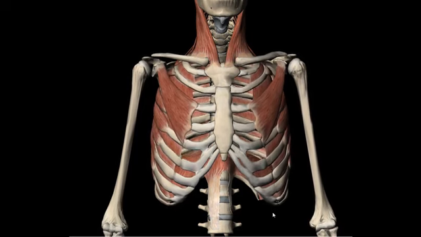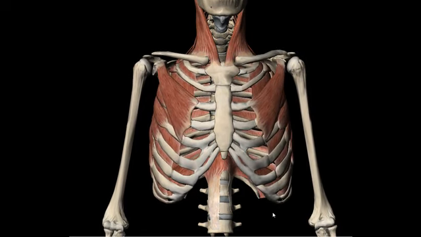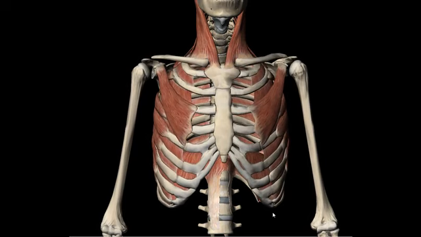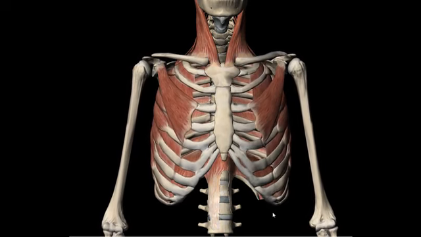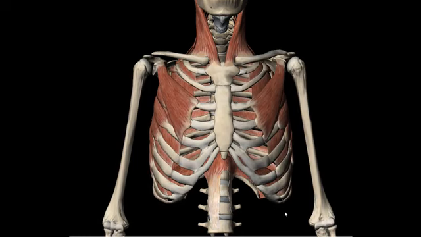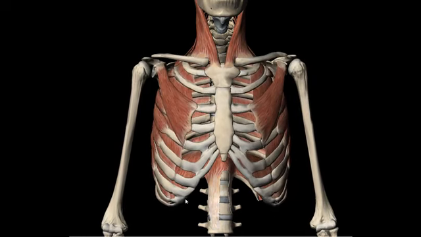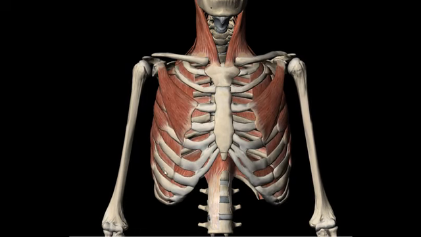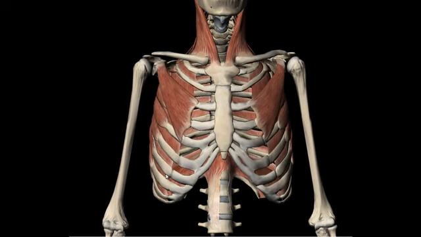Now, with continued shortening of the costal fibers of the diaphragm, the lower ribs are pulled up and laterally, which results in that bucket handle motion. So here we have an example of our bucket handle motion.